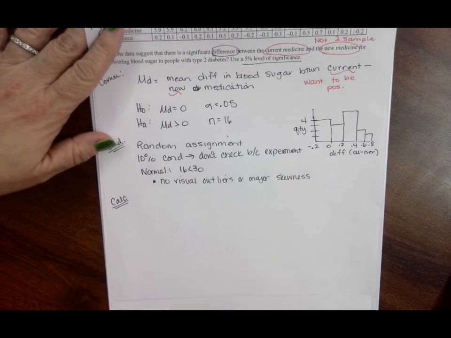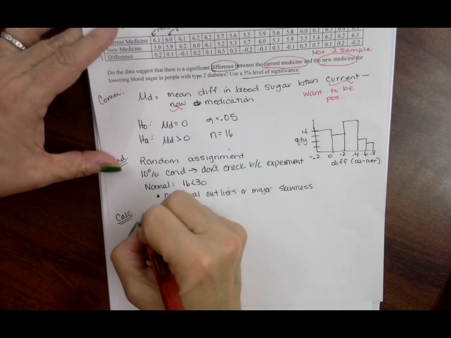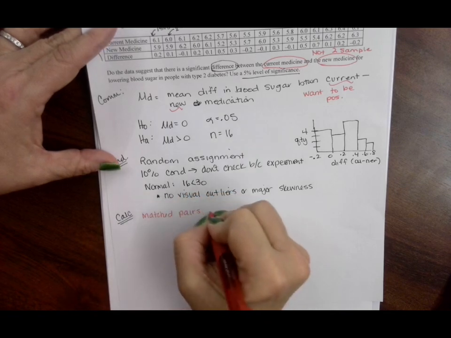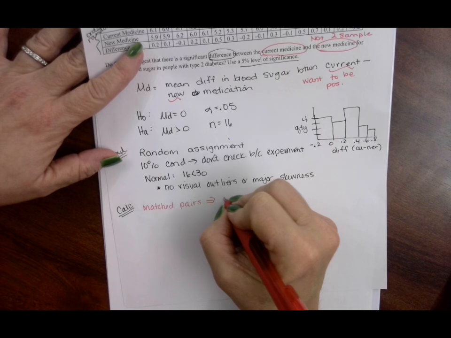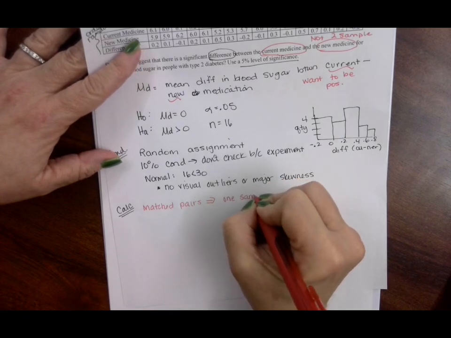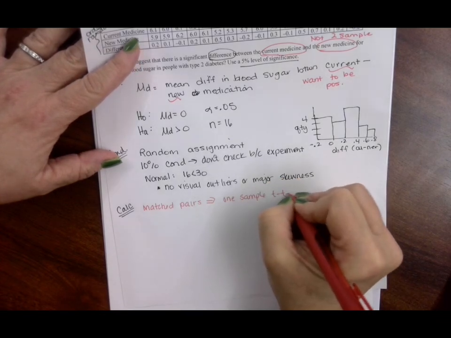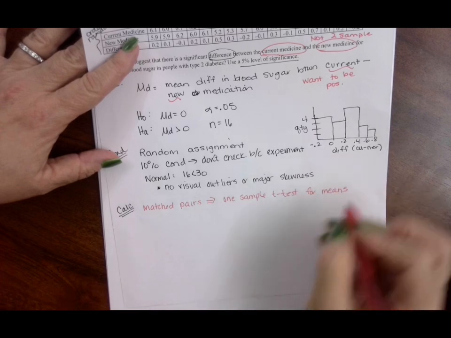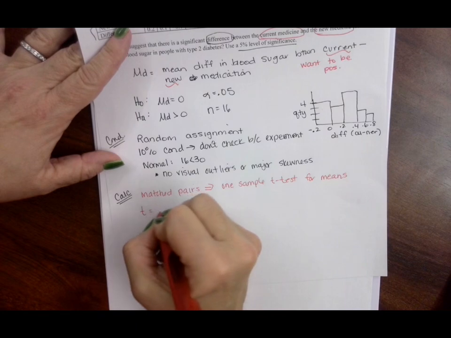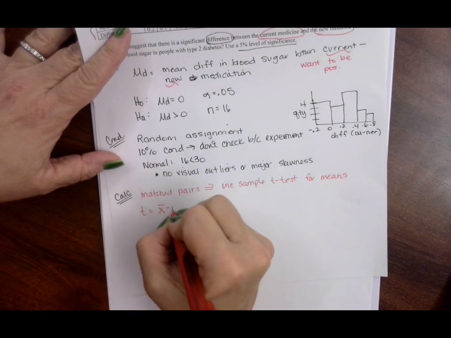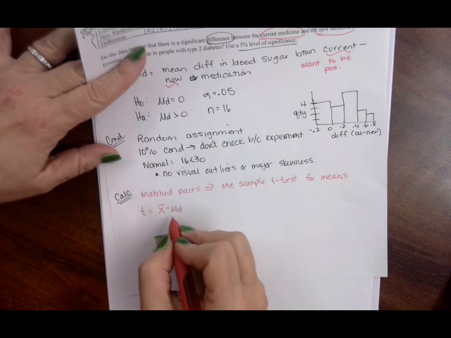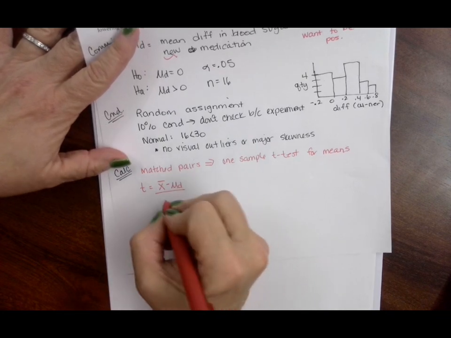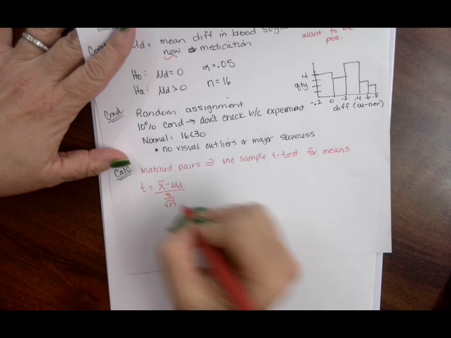All right, so what am I going to do? I have matched pairs. Because I have matched pairs, I'm going to run a 1 sample t-test for means. So my t-value is x bar minus my difference, so sample minus the population, so this is my overall difference, over s over the square root of n.